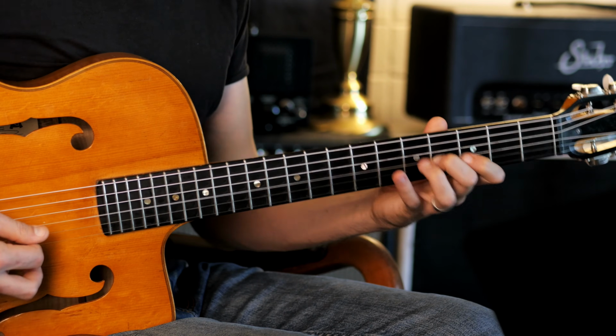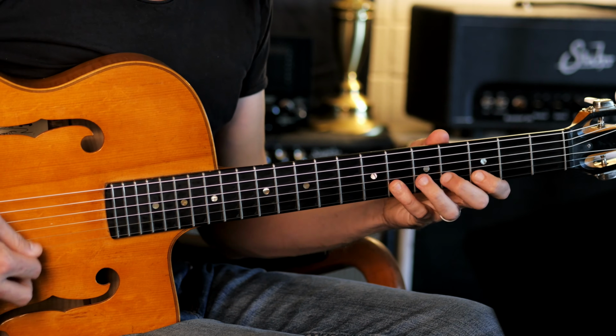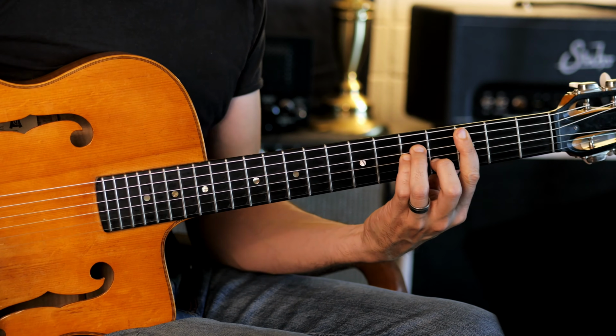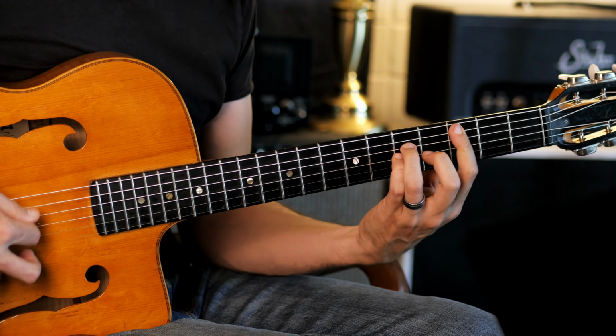We have G Mixolydian flat 2 natural 6. We have the harmonic major altered. We have symmetric diminished. We have whole tone.